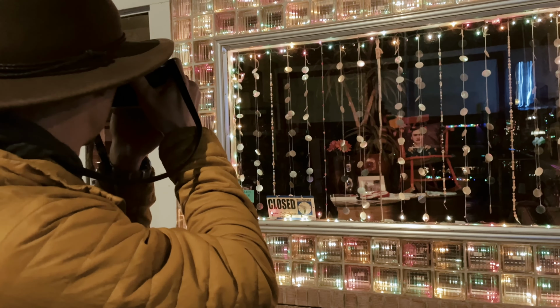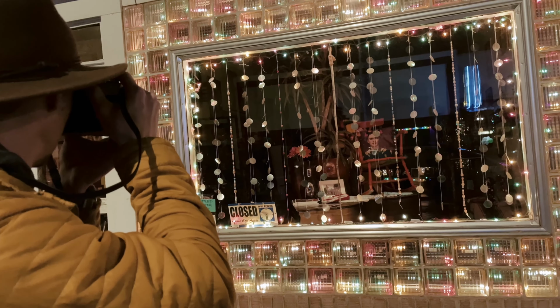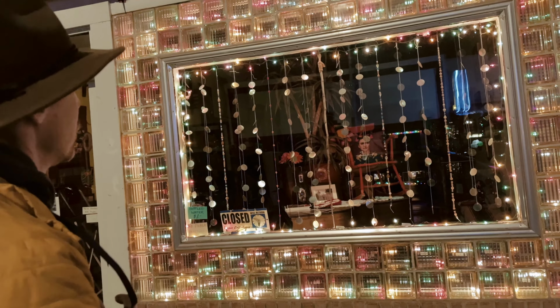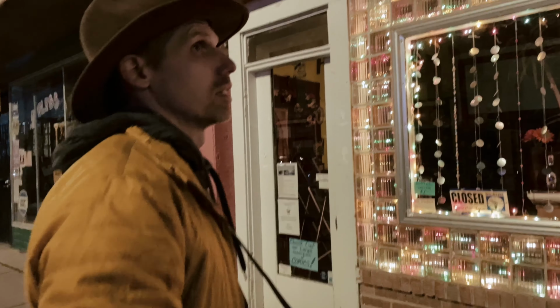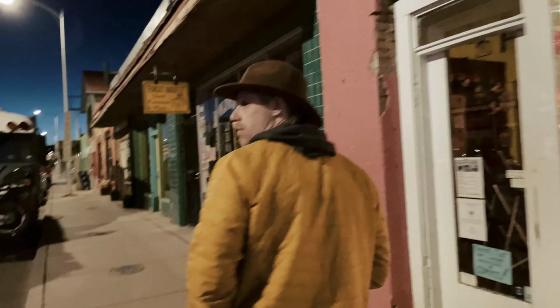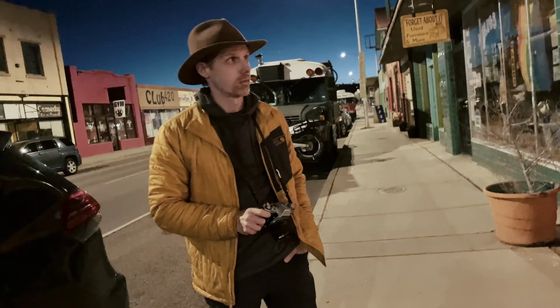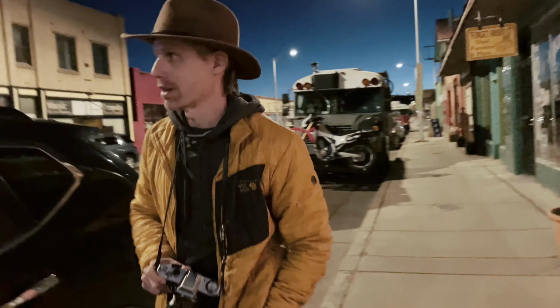For my last shot, I wanted to get this painting of Frida Kahlo in the decorated shop window, but it really seemed like it was too dark. Quarter shutter. Quarter of a second. That'll never work. Unless I can lean back on this car without the alarm going off.